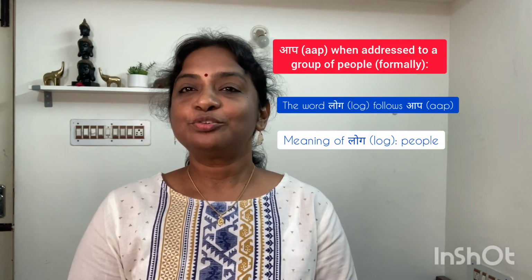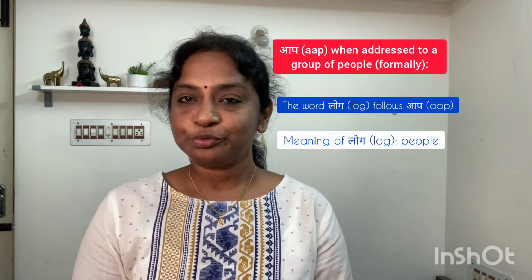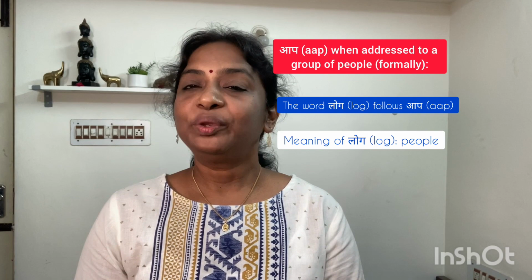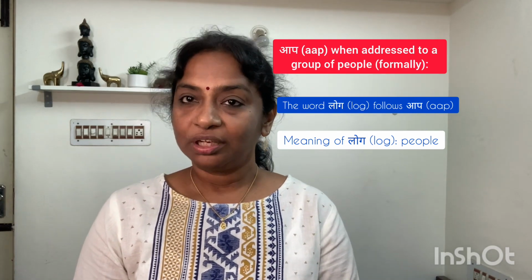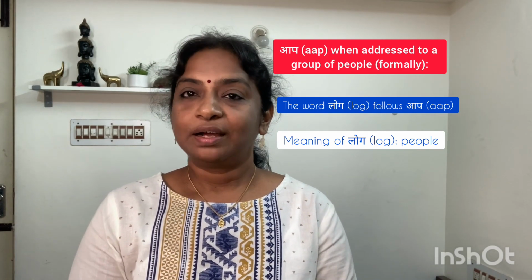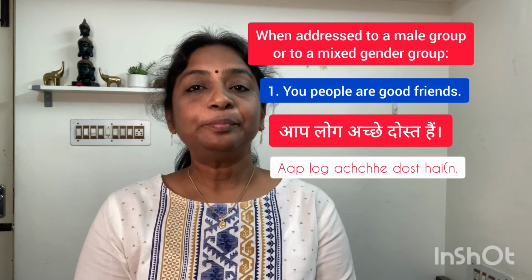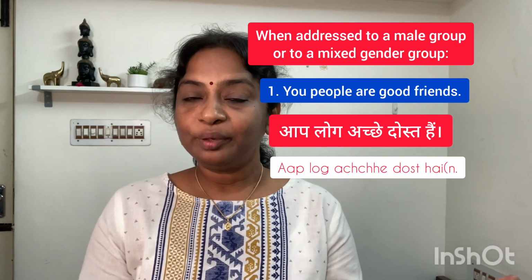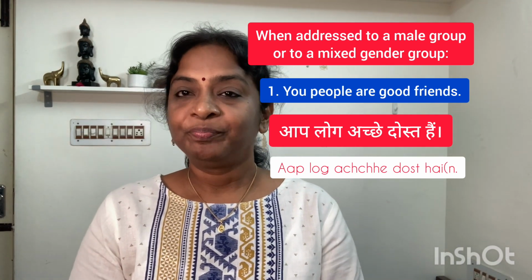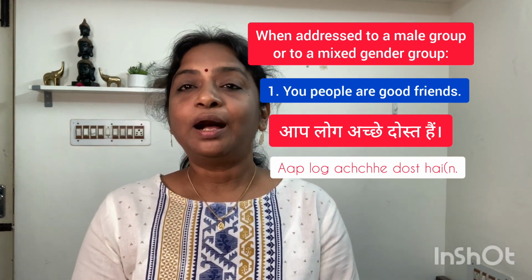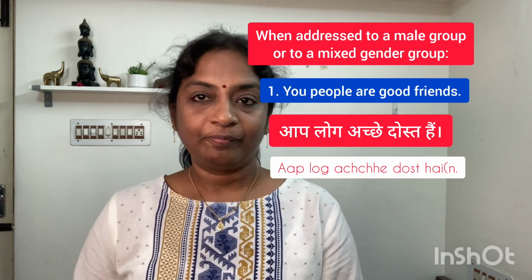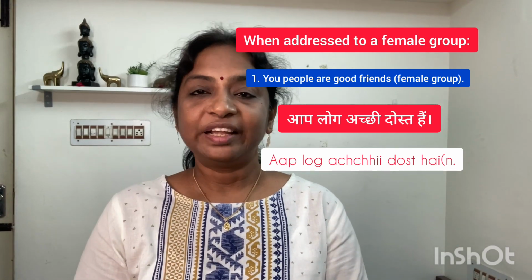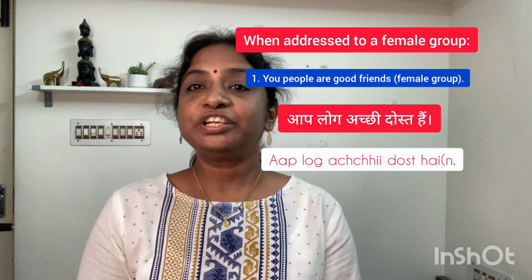Aap can also be addressed to a group of people instead of an individual formally. And for this, just like the tum pronoun, we add the word log along with aap. Example, if I want to say, you people are good friends, to a formal group. The group could be all male or a mixed gender group. The translation would be, aap log अच्छे दोस्त हैं. The same sentence, if I'm addressing only a female group, would be aap log अच्छी दोस्त हैं.